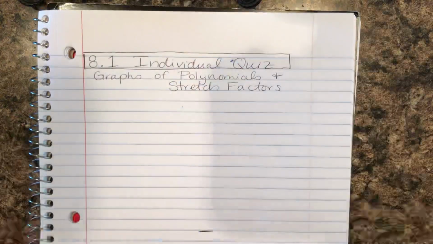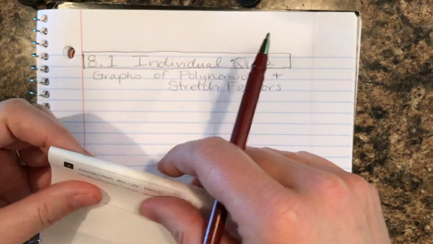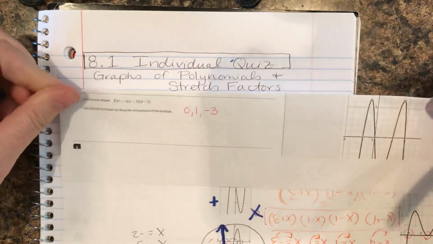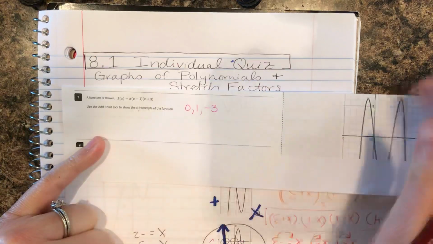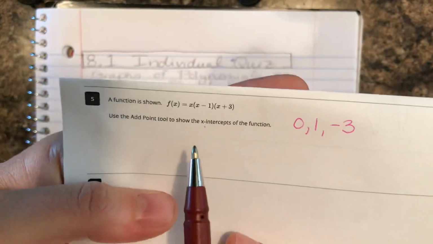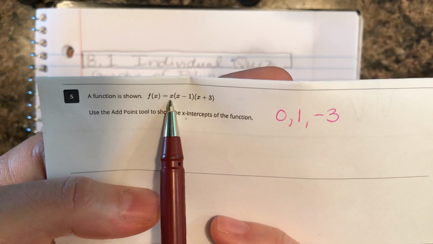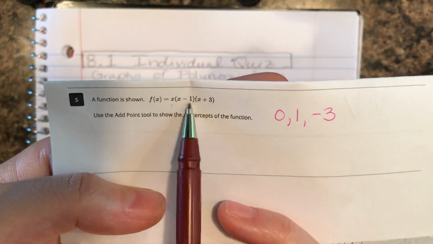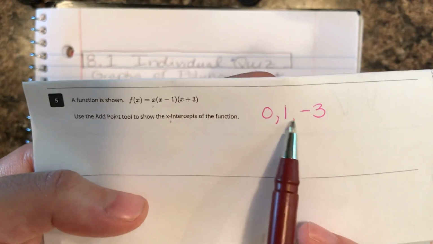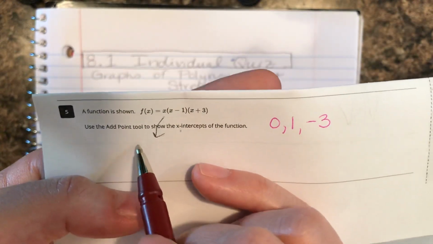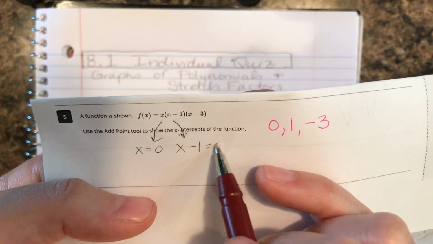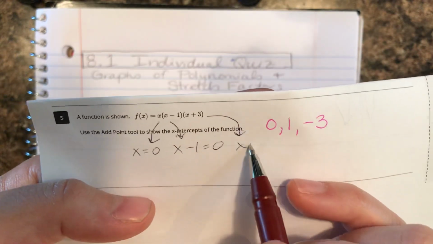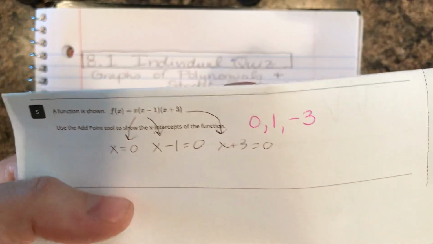Question 5, a function is shown. You had to graph where the x-intercepts are. And you had to notice that with the x here, that would be at 0. X minus 1 means it would be at 1. And x plus 3 would be at -3. Remember, you could technically set each part equal to 0 and solve, but most of you can do this in your head, to get those 3 answers, and that's where it crossed the x-axis.